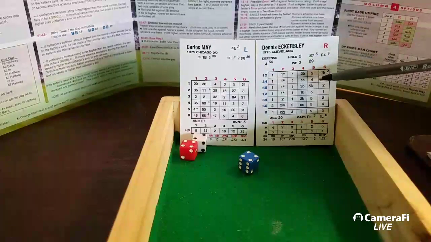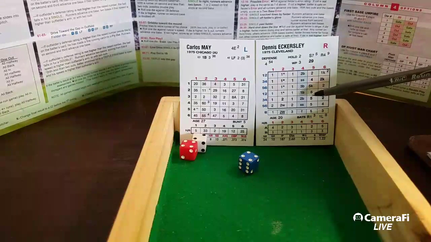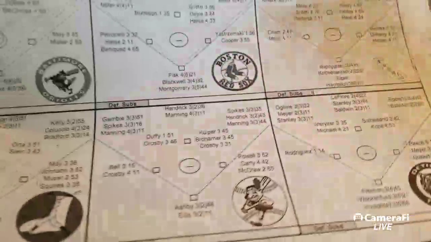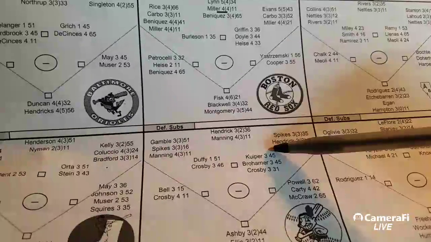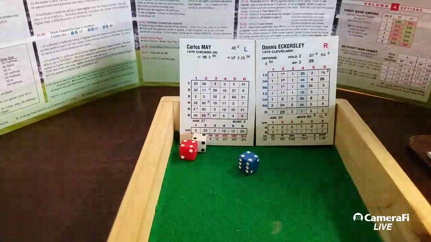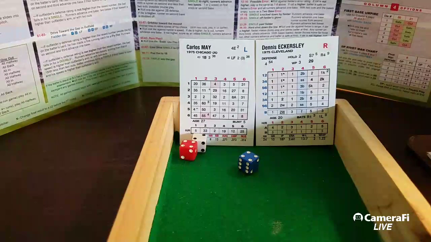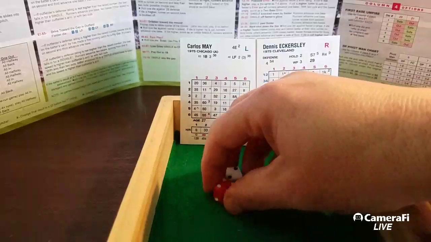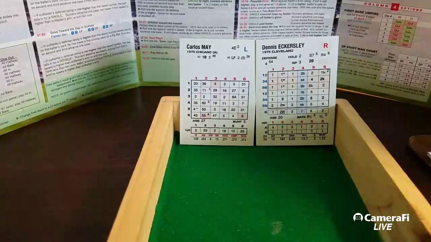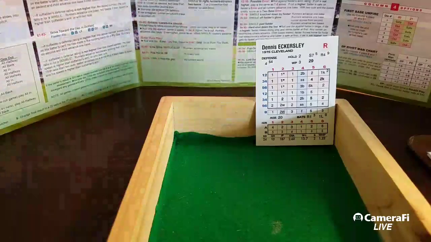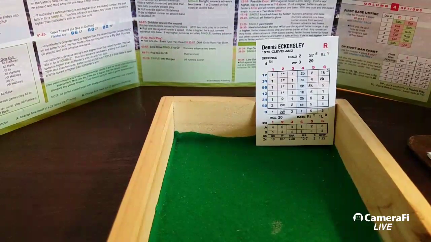And 4-4 for Eckersley against a lefty. 4-4 is a second baseman, Dwayne Kuiper. Dwayne Kuiper, if we check his chart, is a 3 rated second baseman. So we add that to the 16, gives us a total of 19 in column 4. A 19 in column 4 is a ground out to the second baseman. Ground out for out number 2. Kuiper handles that one easily.